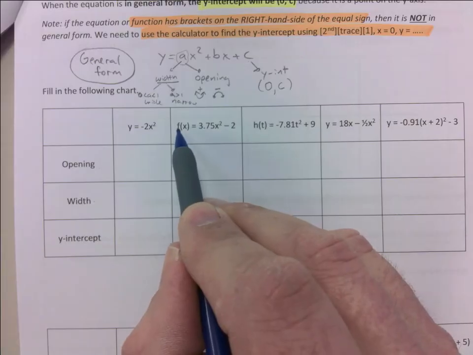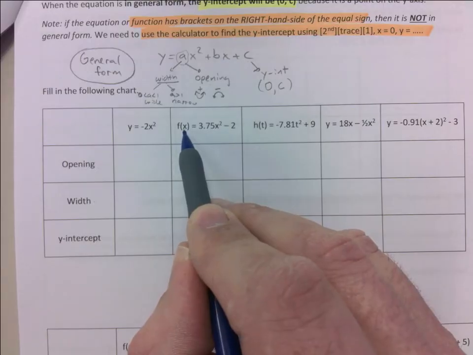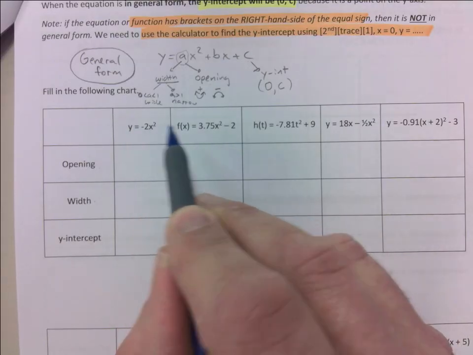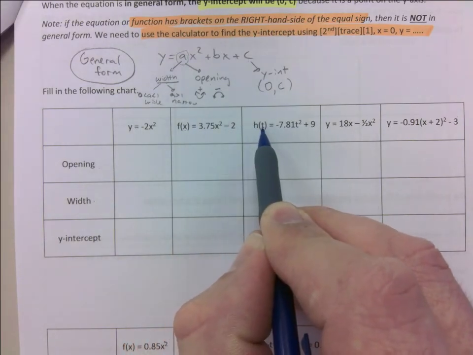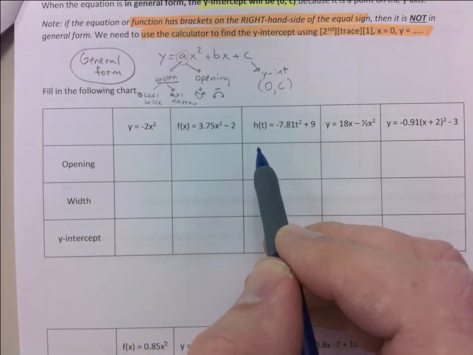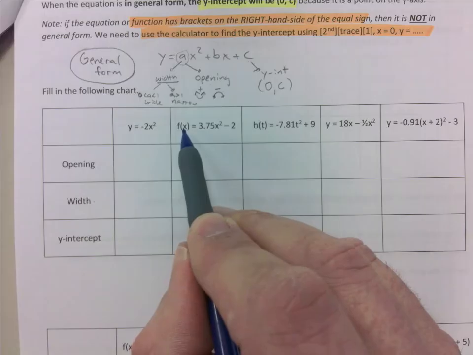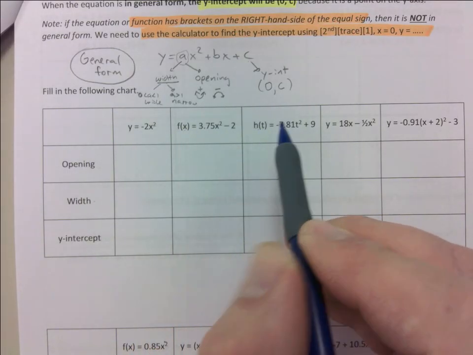You see this f of x? Do you remember seeing that? It's a function. It's the same thing as y, but sometimes it's f of x, sometimes it's h of t. It's just a different way of writing it, but you can always rewrite this as y is equal to this, y is equal to that, okay?